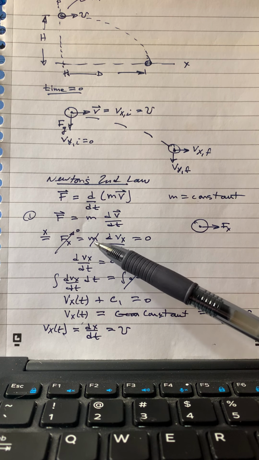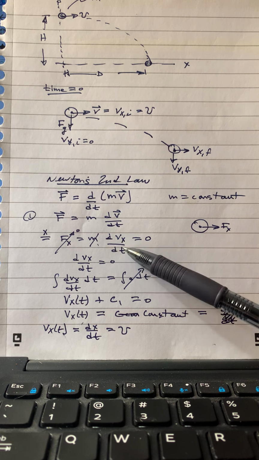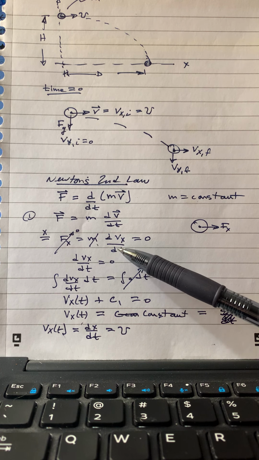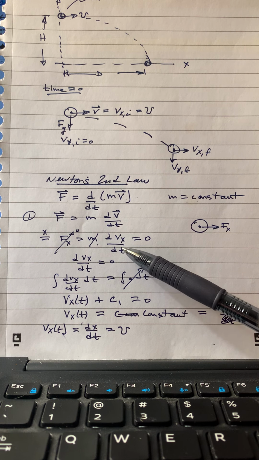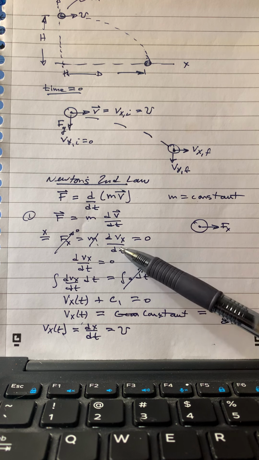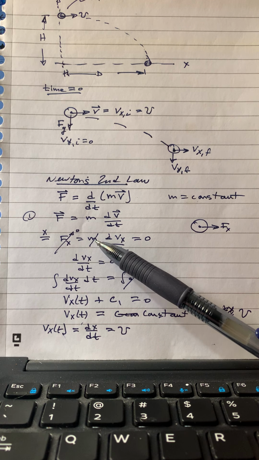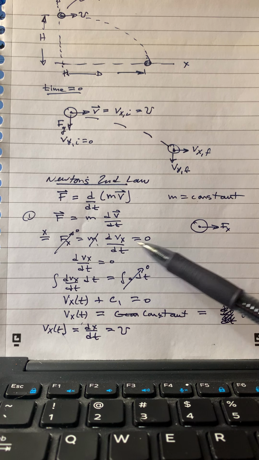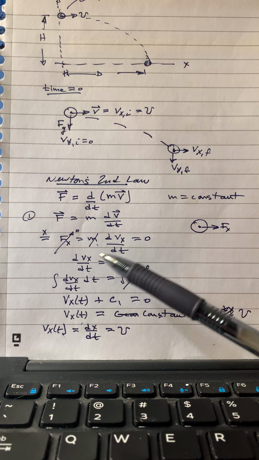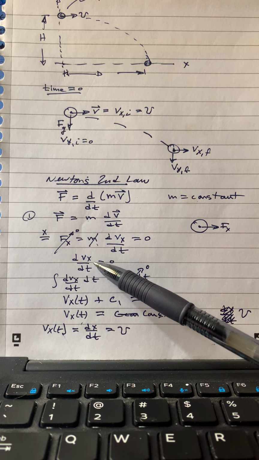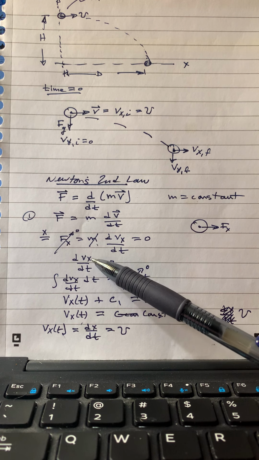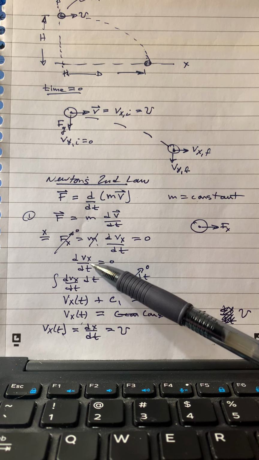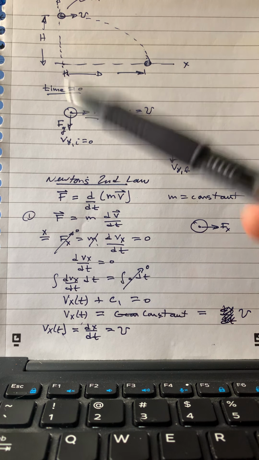Because mass times this term equals 0, we don't assume that the trivial solution is that mass is 0. So we can divide each side by mass, and we get rid of mass. We're left with dvx/dt, the time rate of change of the velocity in the x direction with time.